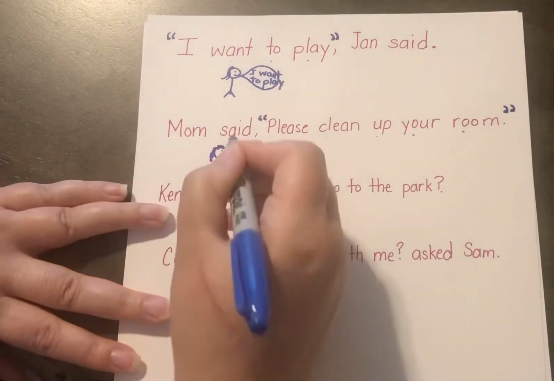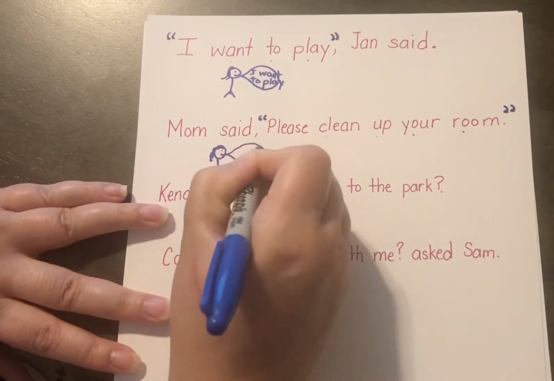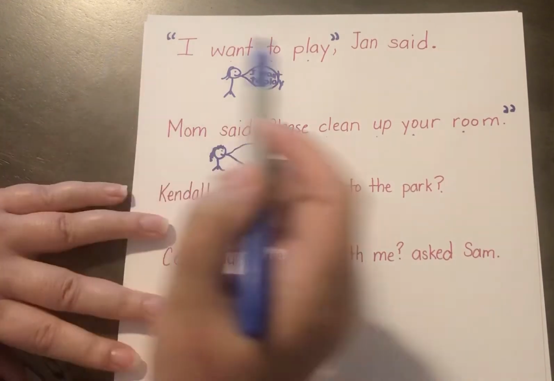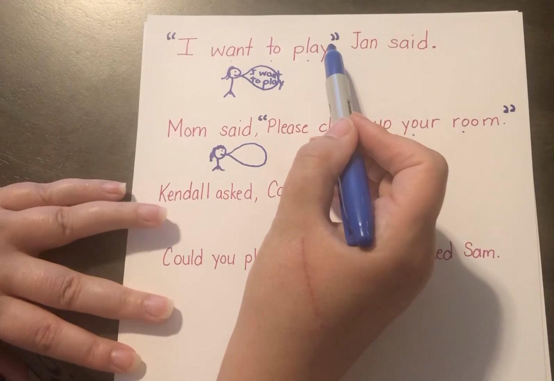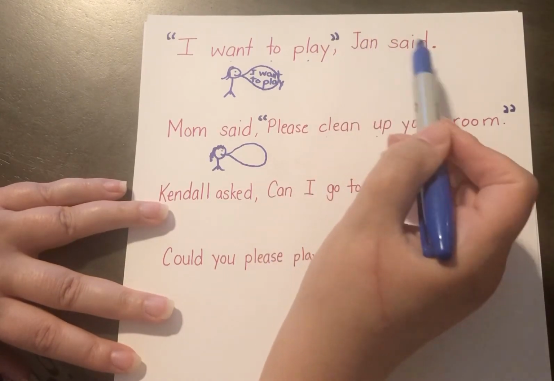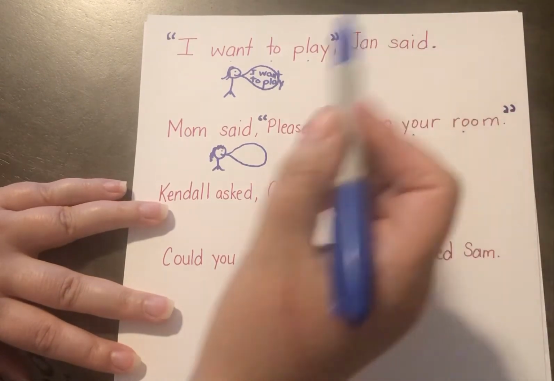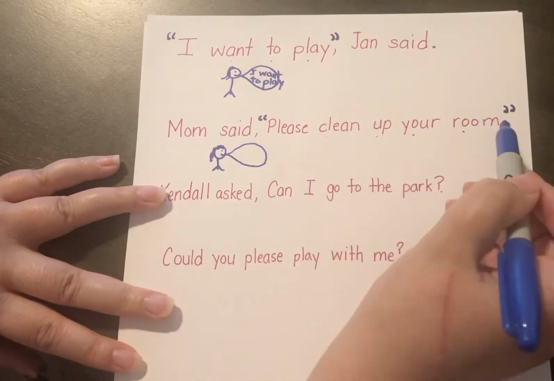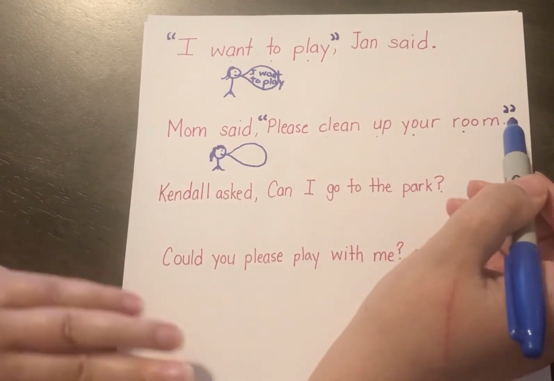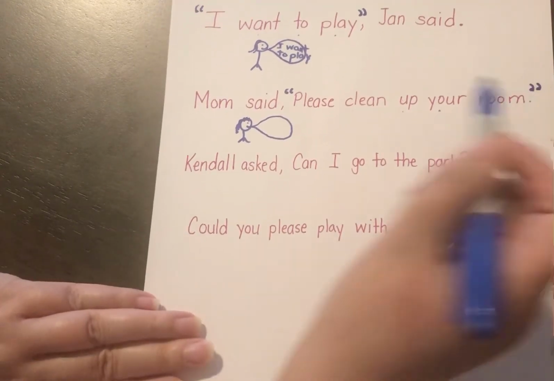And I want you to be, so if she was speaking, the words that we were right here, please clean up your room. Now, be careful because the quote sometimes is at the beginning of the sentence, and then you say the person's Jan said, or the name of the person who said something. Sometimes you say who's speaking first, like here, mom said, then the quotation. Okay, so let's take a look at the next one.